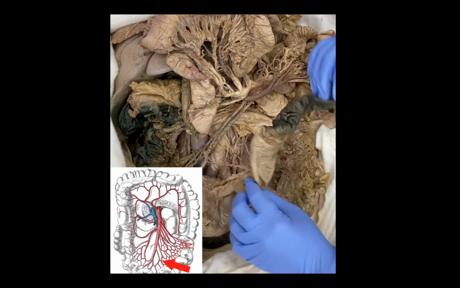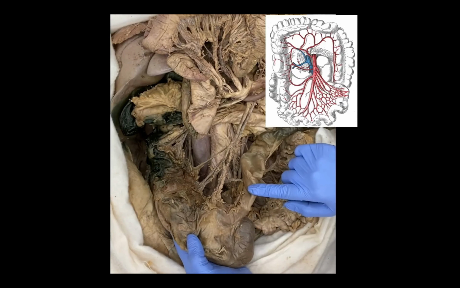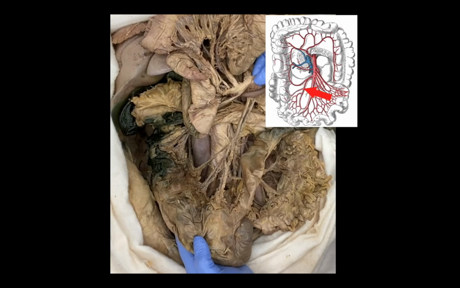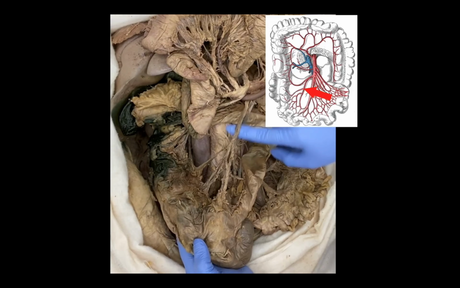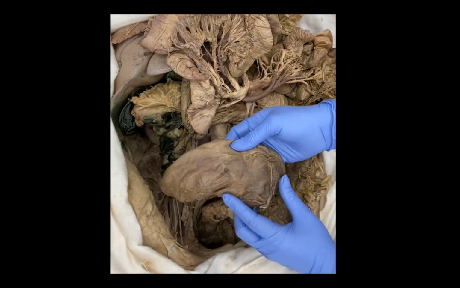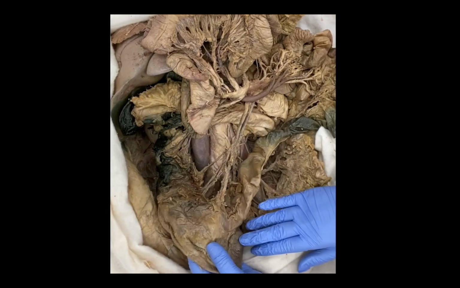And then here's the terminal ileum and the junction with the cecum. So here's the cecum, this is the terminal ileum. So this branch right here is still a branch of the superior mesenteric artery. This is your ileocolic branch, and that's supplying the terminal ileum, the cecum, and then the appendix. I don't think this person has an appendix, but it would also give off a branch to the appendix, okay?